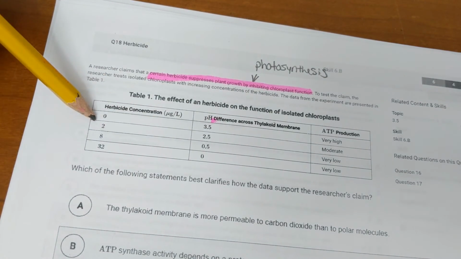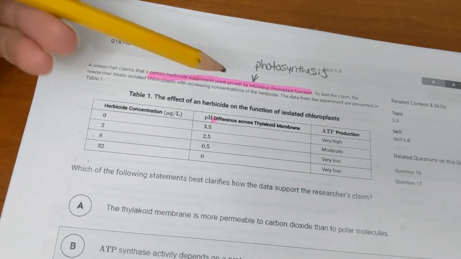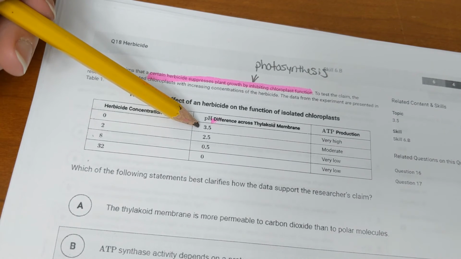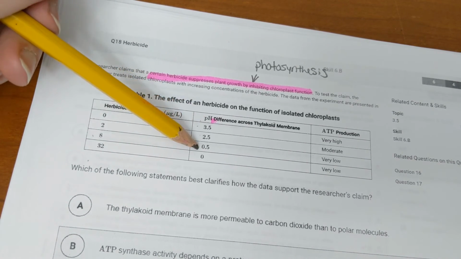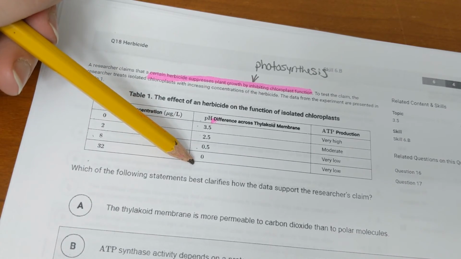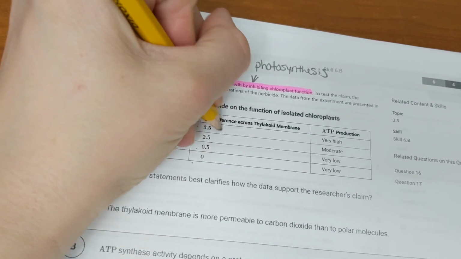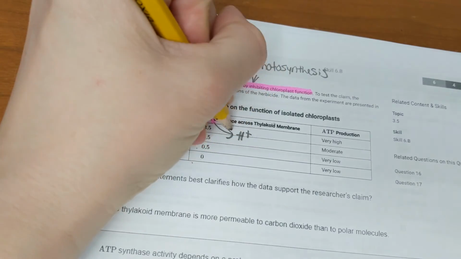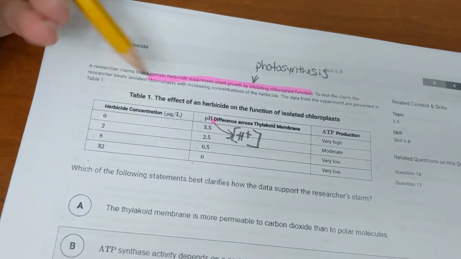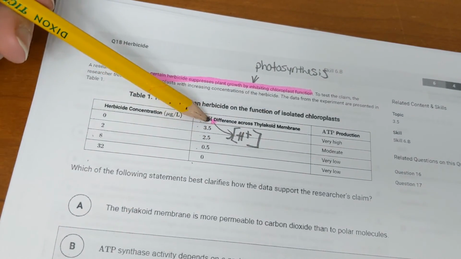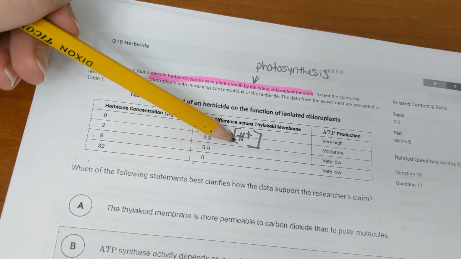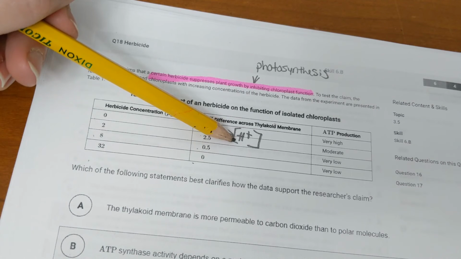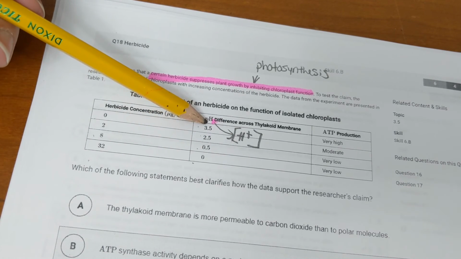Okay, so here's my herbicide concentration. And notice, this is really important, and we haven't talked enough about this. My pH difference is dropping. pH is a measure of hydrogen concentration. So if my difference in pH is dropping, then what that means is my difference in hydrogen concentration is also dropping. Let me say that one more time.